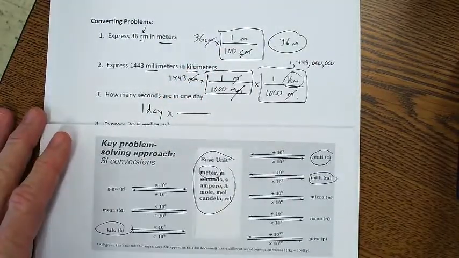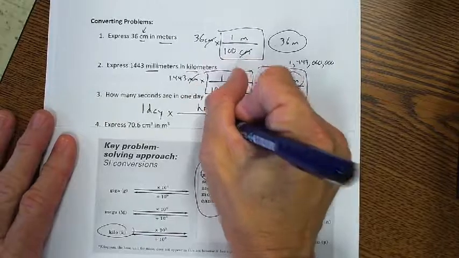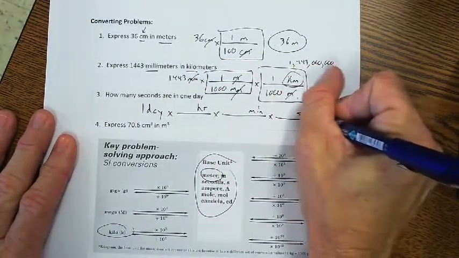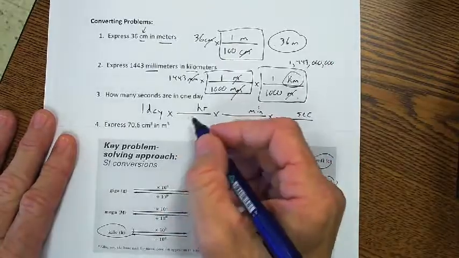What does the average person know is in a day? We know how many hours are in a day. What do we know is in an hour? Minutes. What do we know is in a minute? Seconds. And then remember, we do them all.